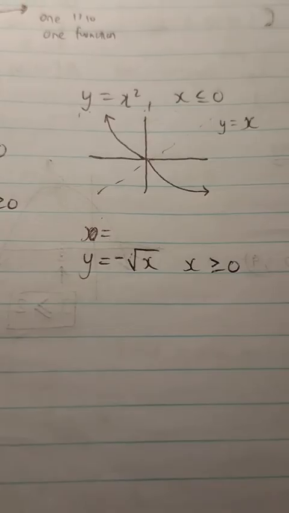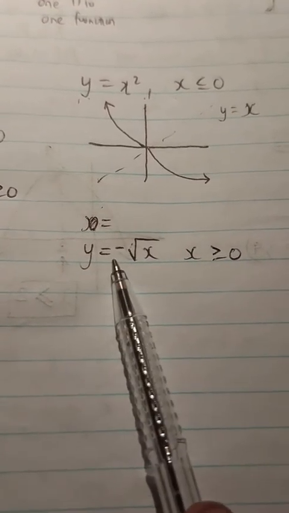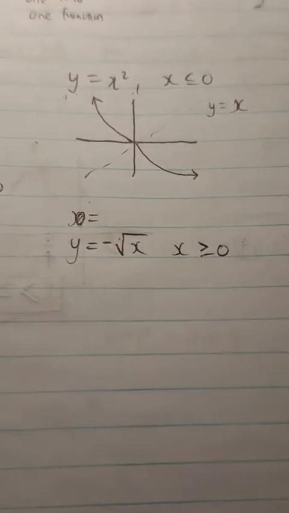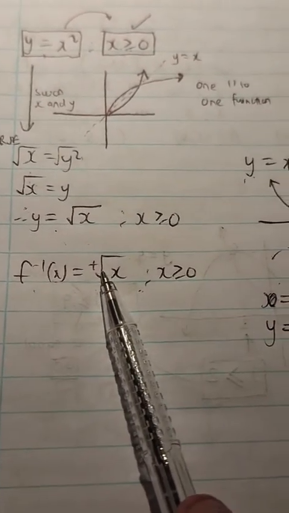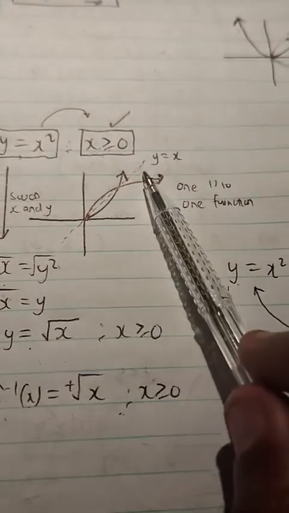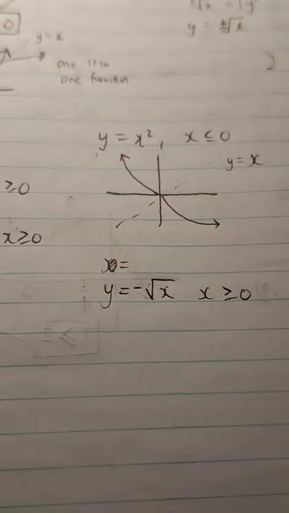You see? So restricted in this domain, y is equal to negative root x, whereas that other one was positive root x. It was also symmetrical along the line y is equal to x. This one is also symmetrical along the line y is equal to x.